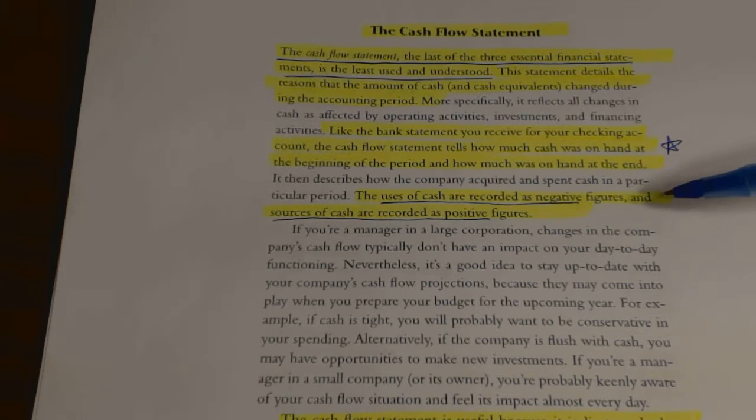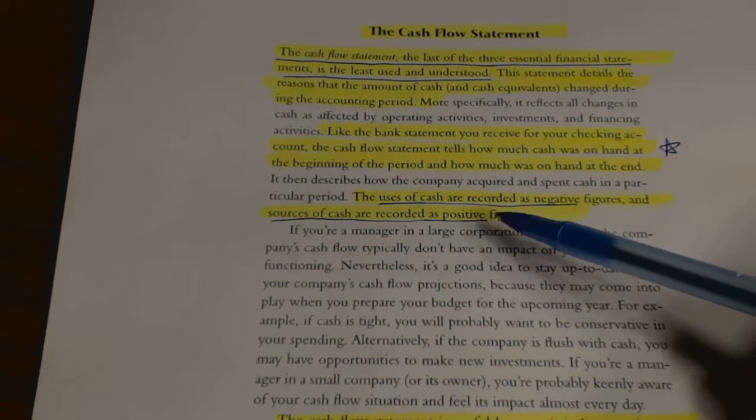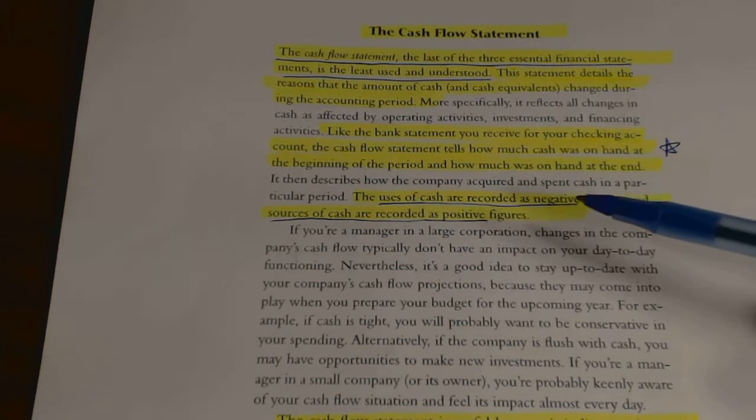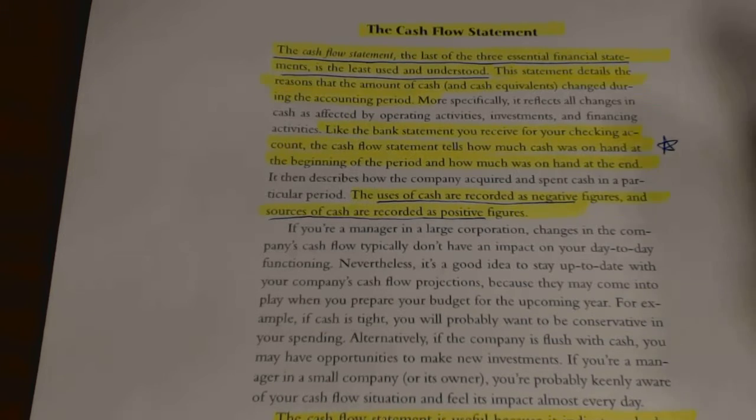The uses of cash are recorded. So when you use cash on a cash flow statement, it shows up as a negative, and the sources of cash are recorded as positive. So if you've got increases in cash. Now, I think I've mentioned it to you once before, but people don't think about cash flow in a business. They think about profitability.